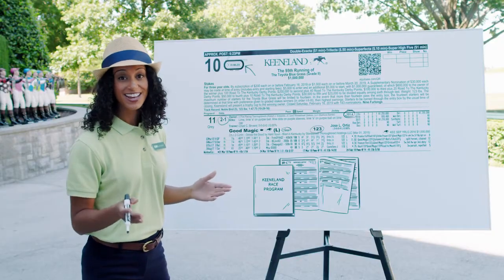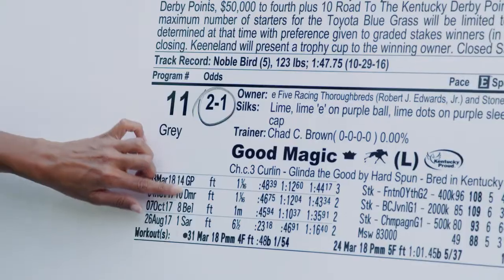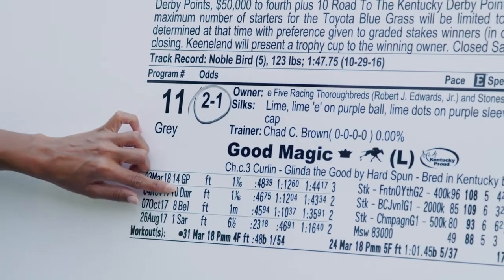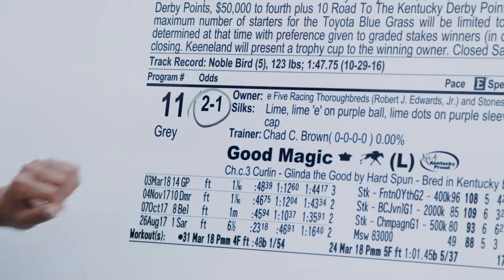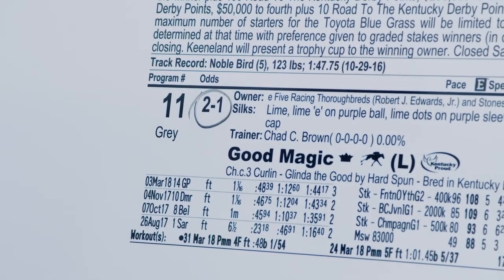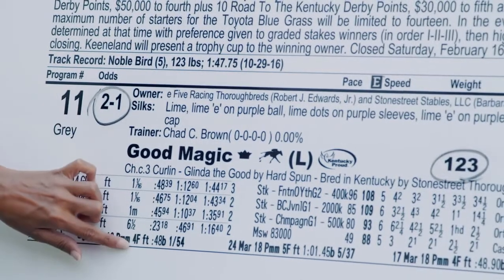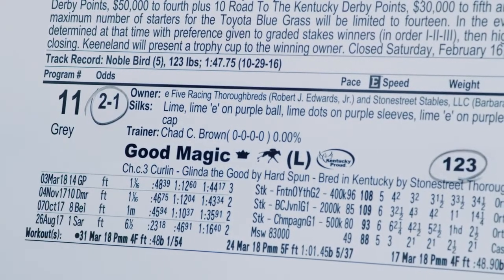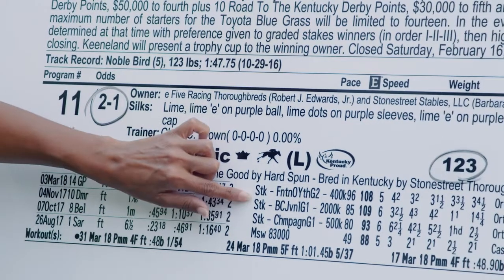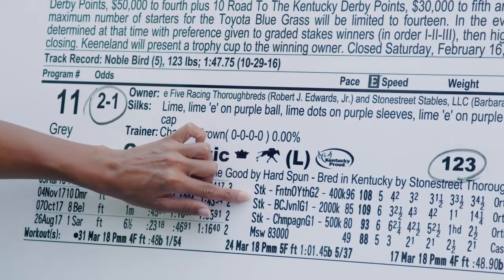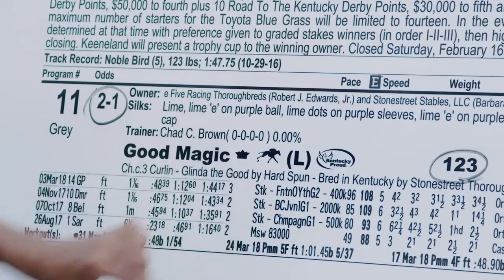Track abbreviation. This will show you where the horse ran each of its recent races. Look for the abbreviation KEE to see how they ran recently at Keeneland. Distance shows you the length of that race. Race type. This shows you the type of race that they ran in. You can compare this against the type of race they're running in today.